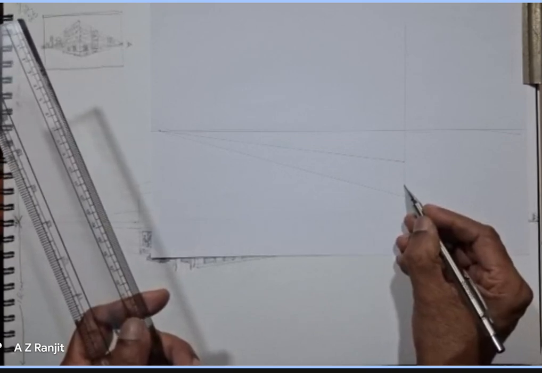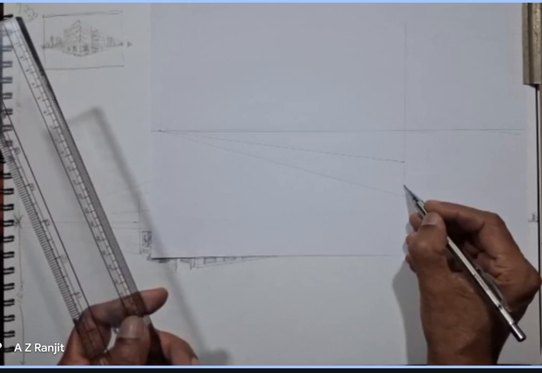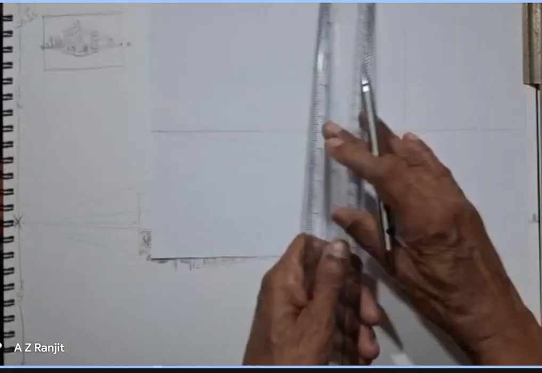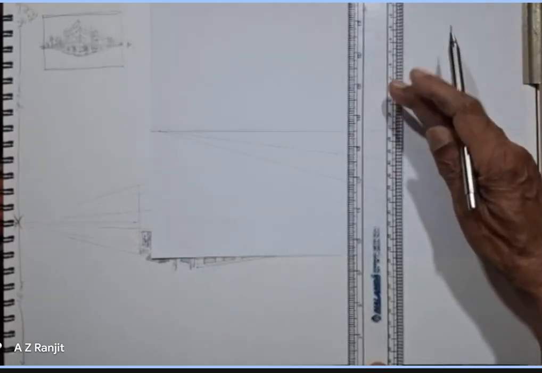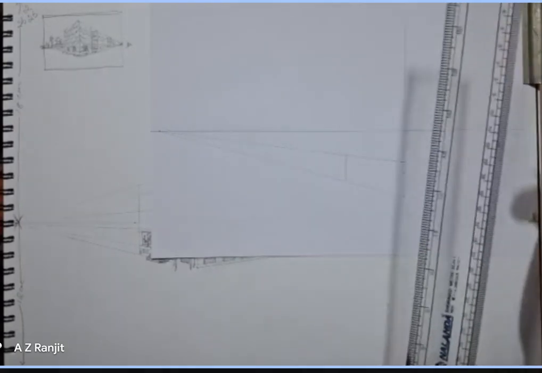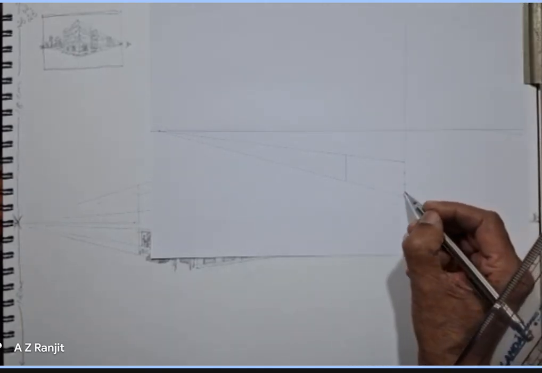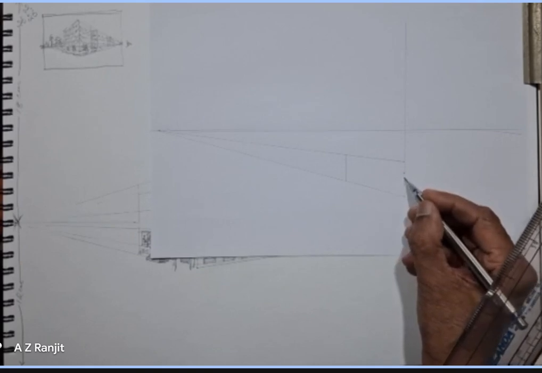So if we consider that as 3 feet, and the steps are going to be somewhere here. It's going to start from here. It's still below eye level. And that would be 6 inches, that would be 9 inches. Okay, 9 inches means 3 inches gone there, that would be 9 inches.